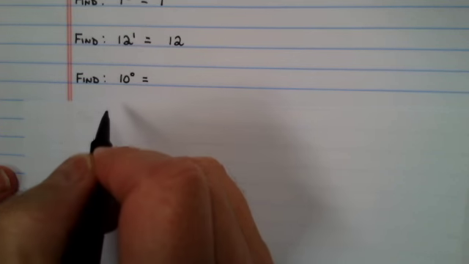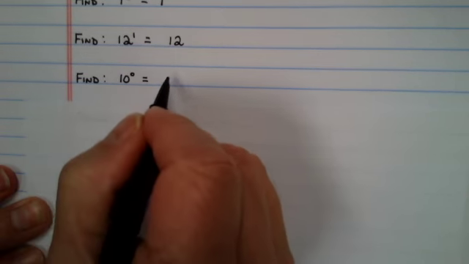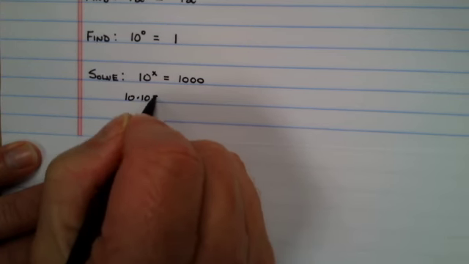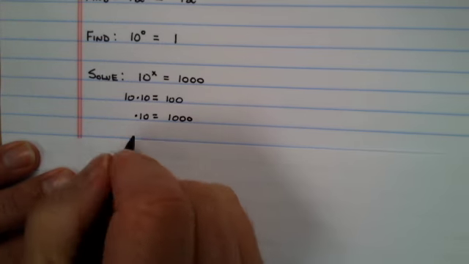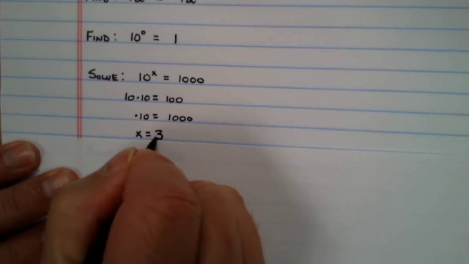10 raised to the power of 0. Remember, anything raised to the power of 0 is going to be 1. Now they're asking us to figure out what the exponent is going to be. What power can I raise 10 to and get 1,000? So I'm going to try 10 times 10. 10 times 10 is 100. Multiply it by another 10. 100 times 10 is 1,000. How many tens do I have there? 3. X is equal to 3.